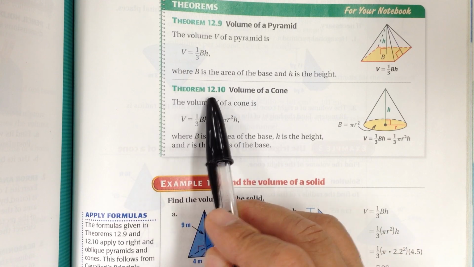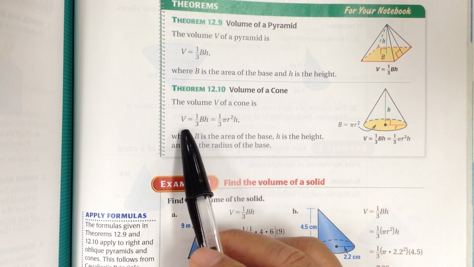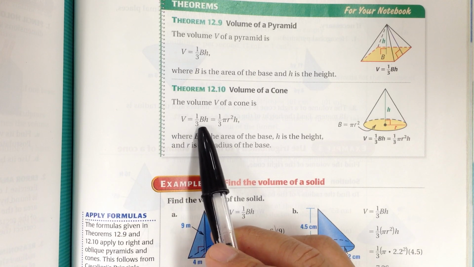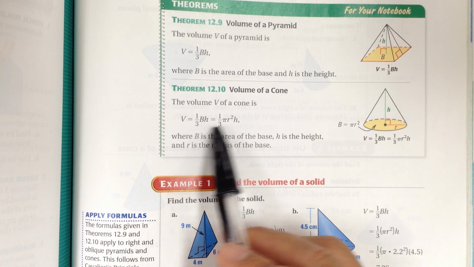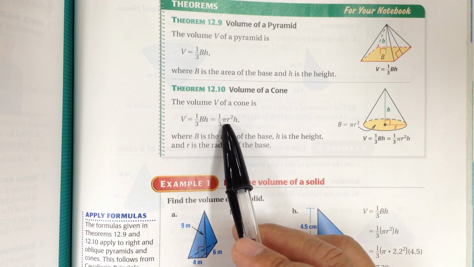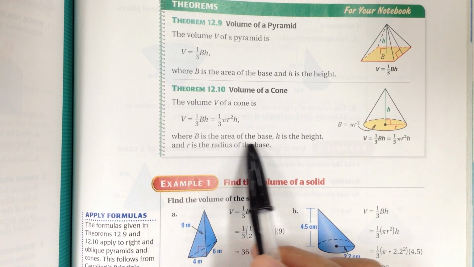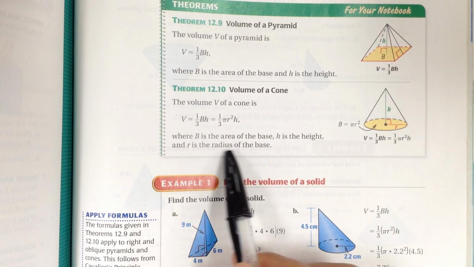And the same way, theorem 12.10, volume of a cone. The volume of a cone is V equals 1/3 B times H. And since the base of a cone is a circle, the base area would be pi r squared. Again, it says where B is the area of the base, H is the height, and r is the radius of the base. So let's sum up with what we have on the handout.